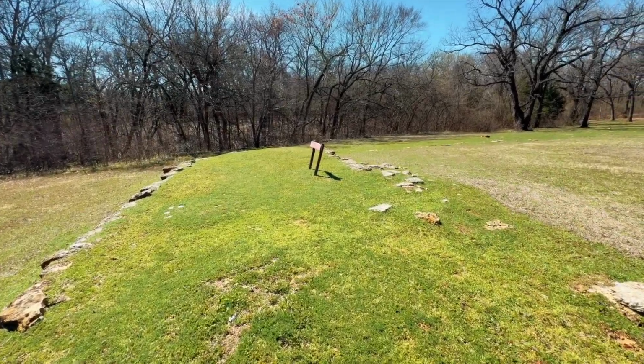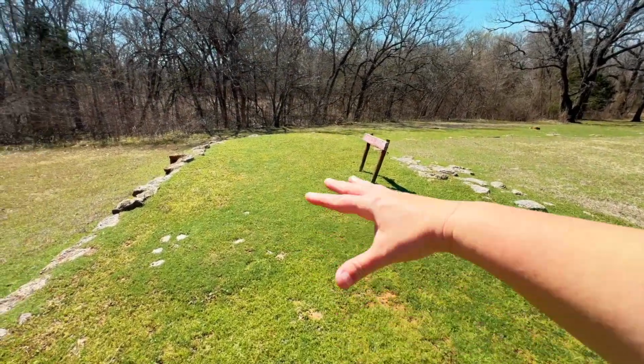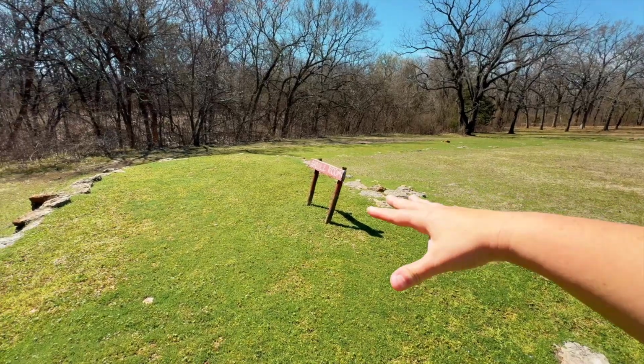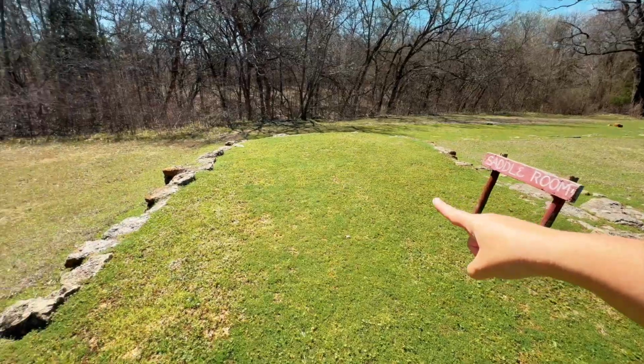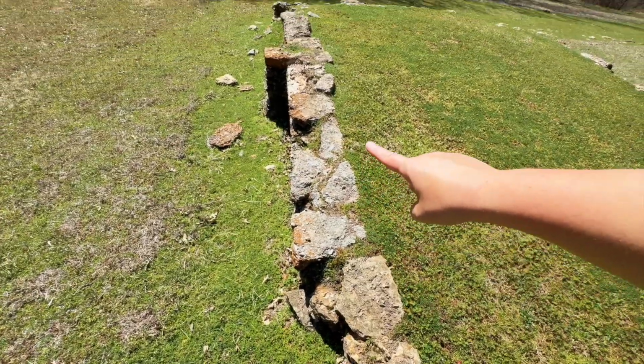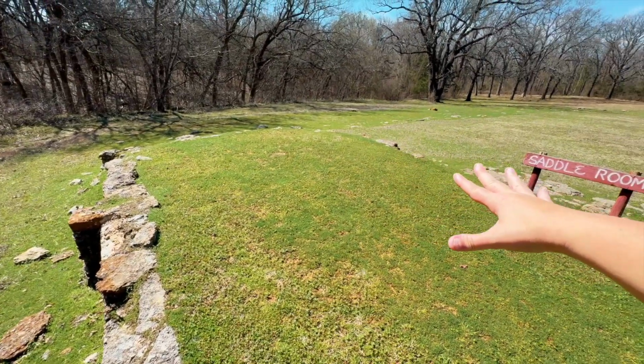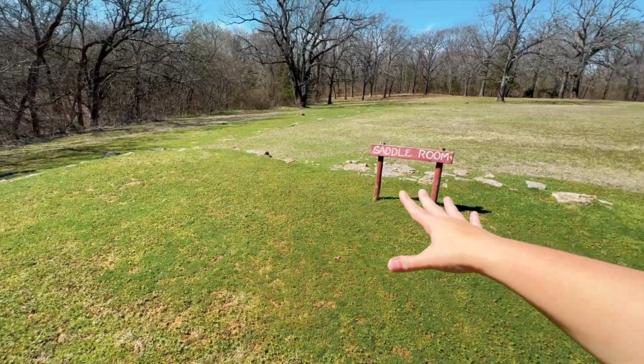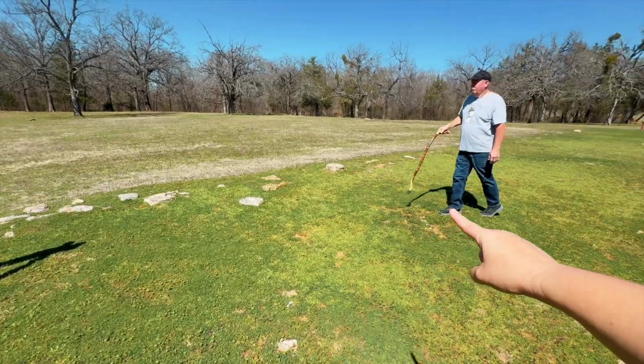Out here toward this sign, this is the saddle room, and it's built up a little bit from the remaining area out here. And you can see the stones around the foundation, but also there's a pretty sizable step in this direction. So this is where that would have sat. So this would have been the saddle room, tack room area. And then all of this is where the stables would have been.